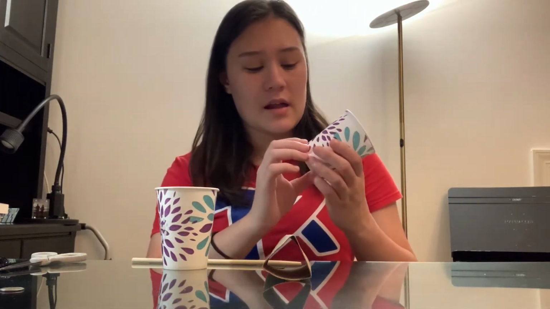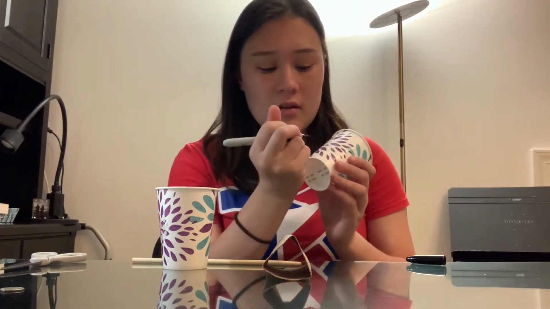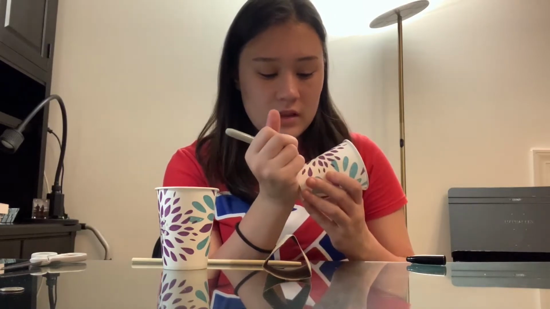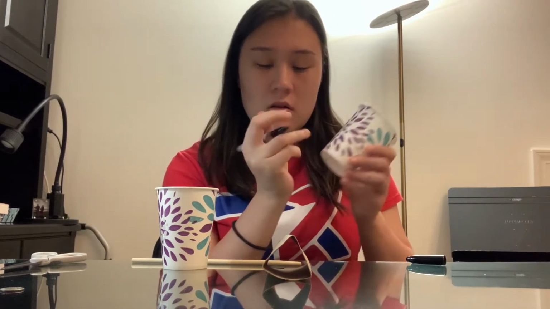Now we're actually going to make a little bit more of an advanced lever so that you can put some load in your lever. So we're going to take our 2 cups, which will be holding the load, and we're going to mark 2 holes on the cups, about 1 inch up from the bottom of the cup.